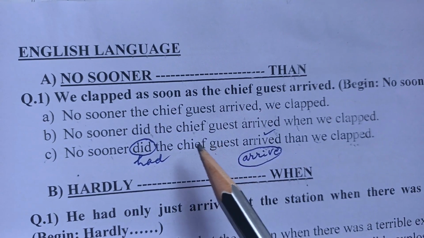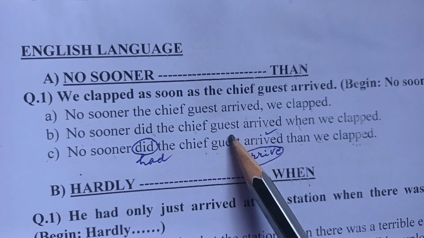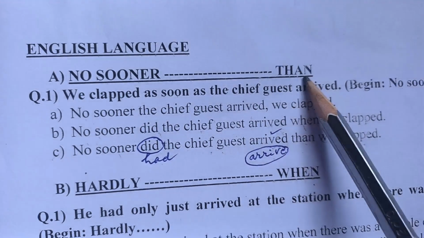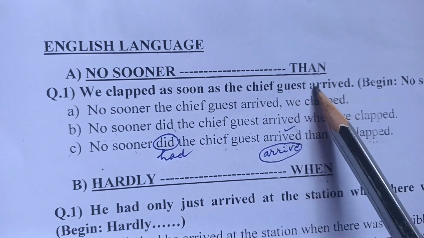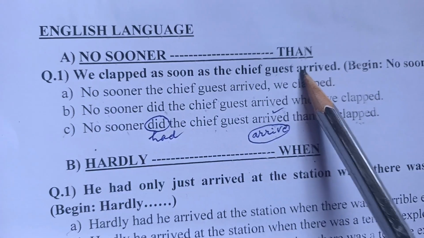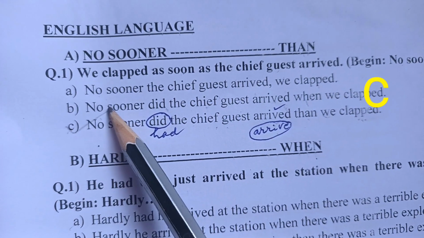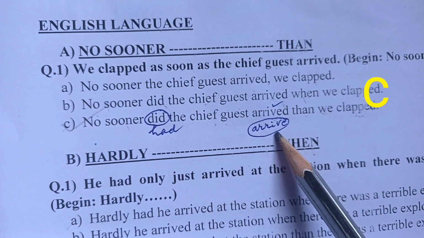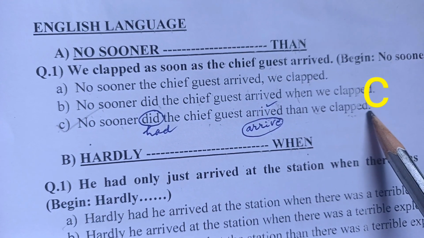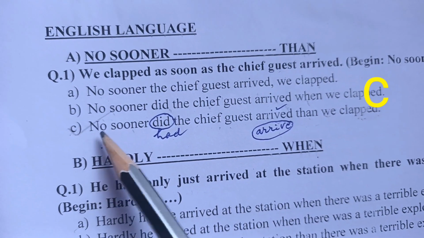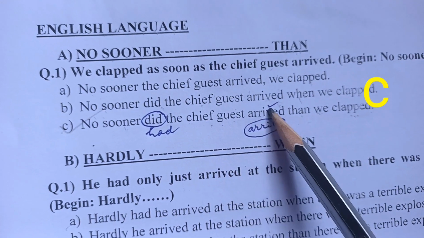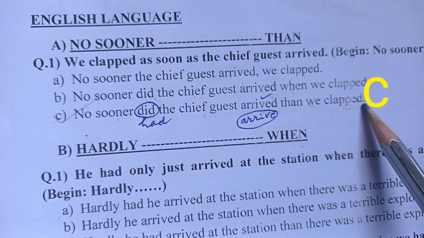And secondly, you have to find out the sentence that has no sooner followed by than, and you have to see the correct tenses of these sentences. So here option C is correct. No sooner did the chief guest arrive than we clapped, or no sooner had the chief guest arrived than we clapped.